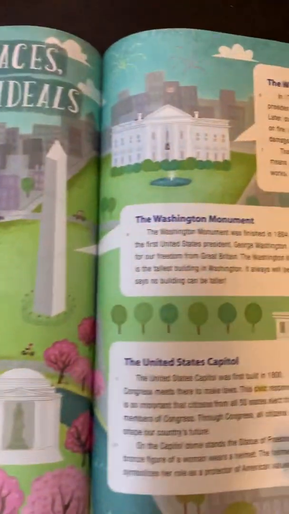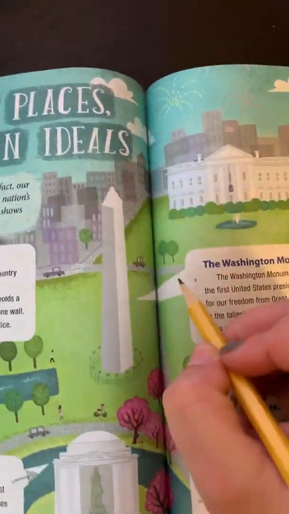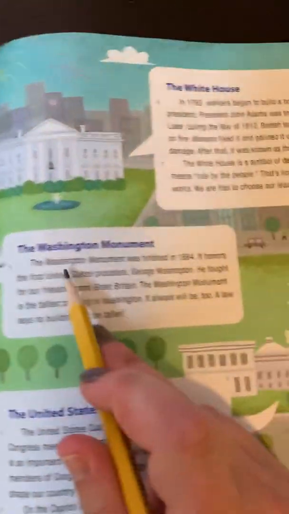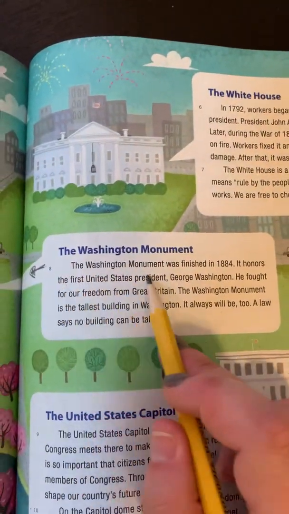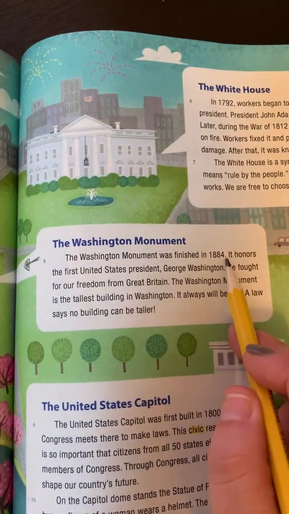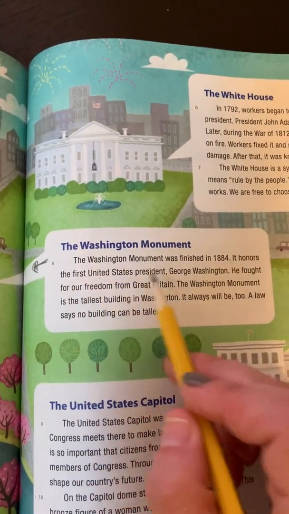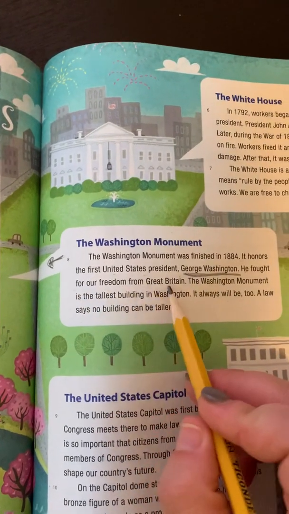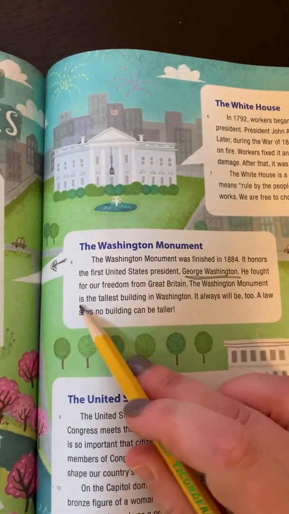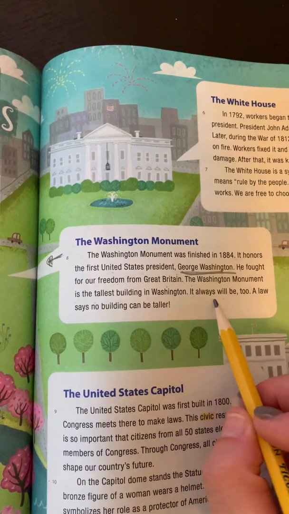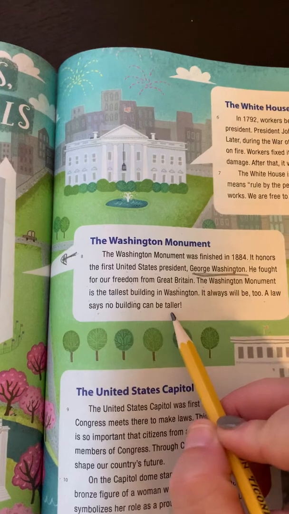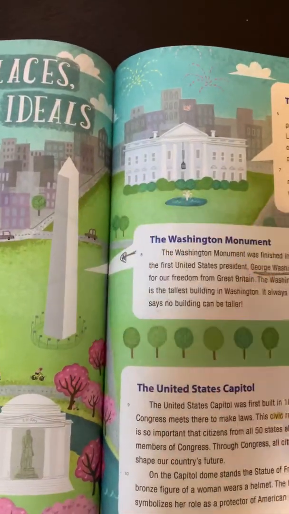So now we're going to move across here to the middle. We're going to look at this tall structure here, the Washington Monument. The Washington Monument was finished in 1884. It honors the first United States President, George Washington. He fought for our freedom from Great Britain. The Washington Monument is the tallest building in Washington. It always will be, too. A law says no building can be taller. That's kind of an interesting fact.